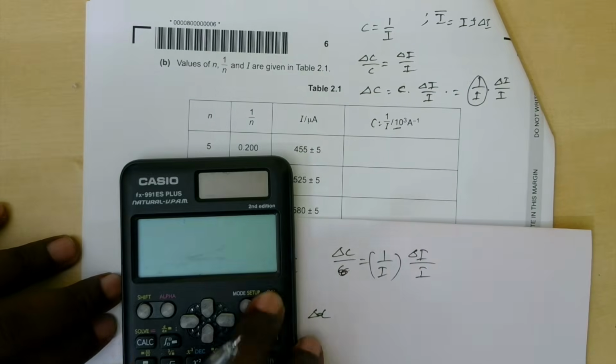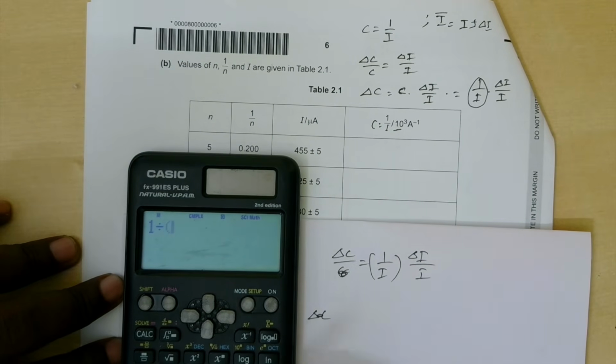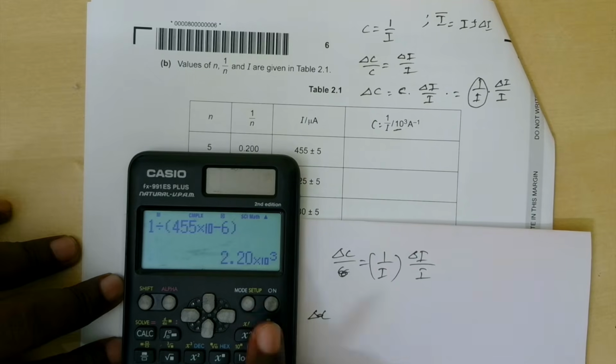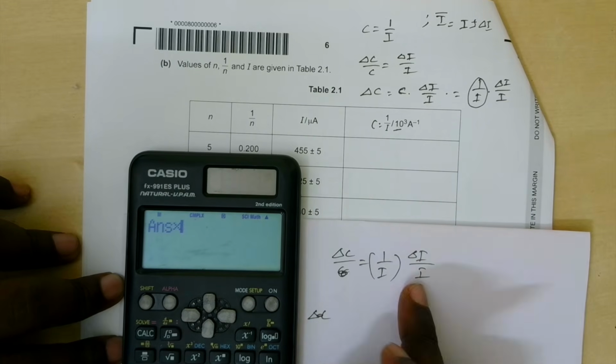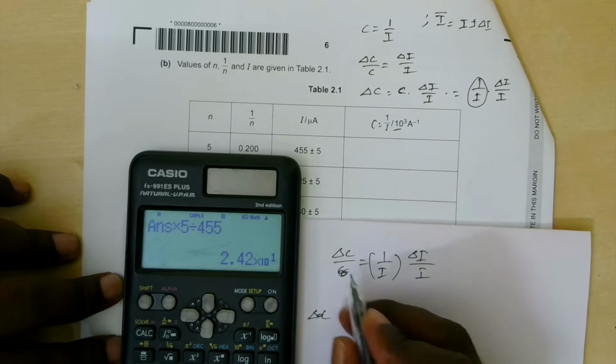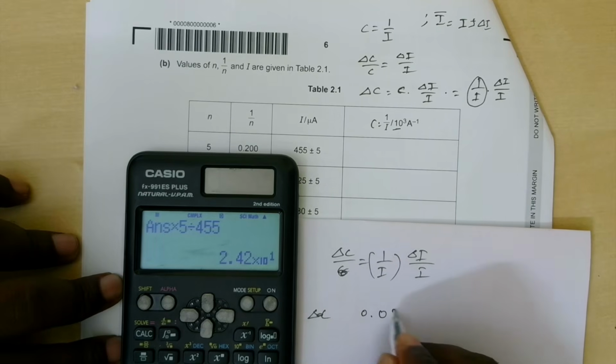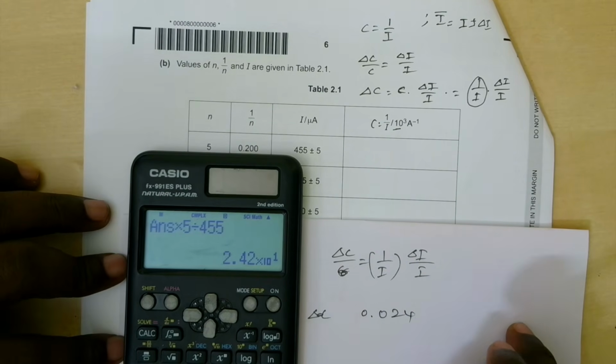So if you take 1 divided by 455 into 10 power minus 6, it equals 2.20 into 10 power 3, multiplied by 5 divided by 455. So we get 2.4 into 10 power 1. So we will write 0.024. Is it clear, sir? Yeah.